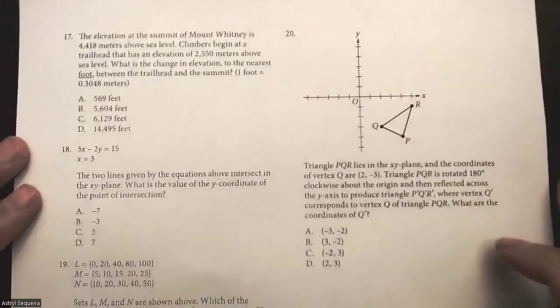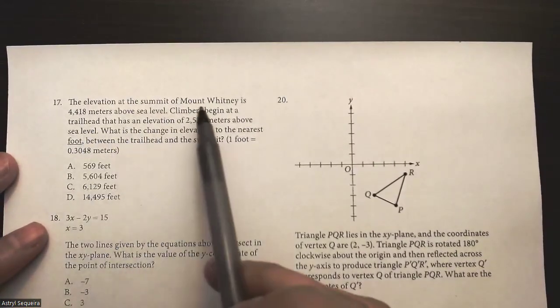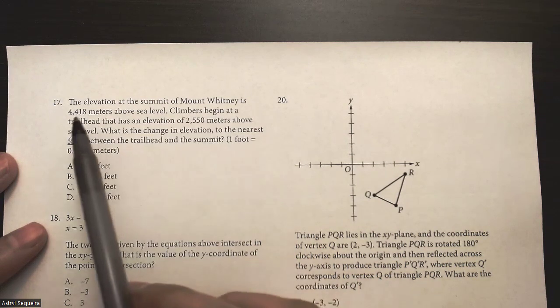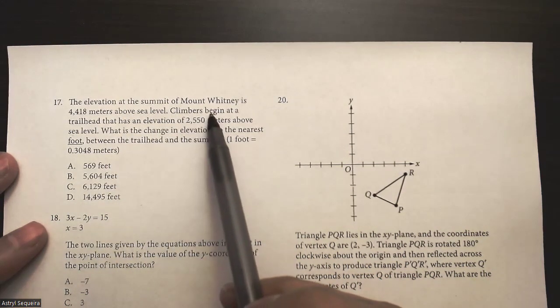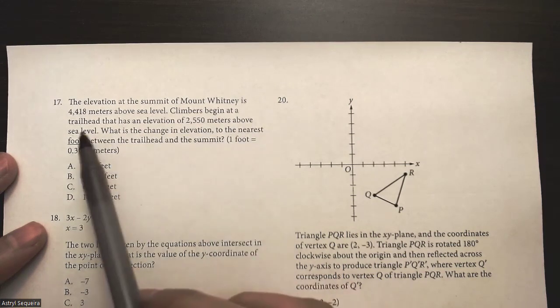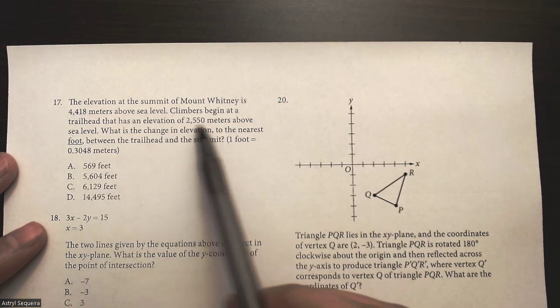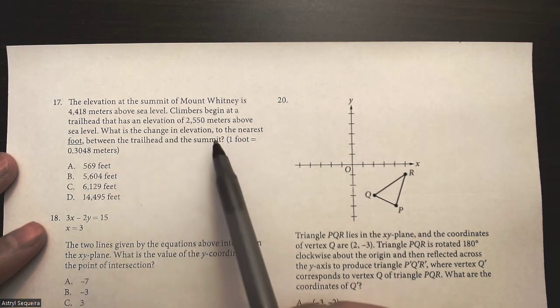All right, on to the last page over here, the last few questions, 17 to 20. The elevation at the summit of Mount Whitney is 4418 meters above sea level. Climbers begin at a trailhead that has an elevation of 2550 meters above sea level. What is the change in elevation to the nearest foot between the trailhead and the summit?